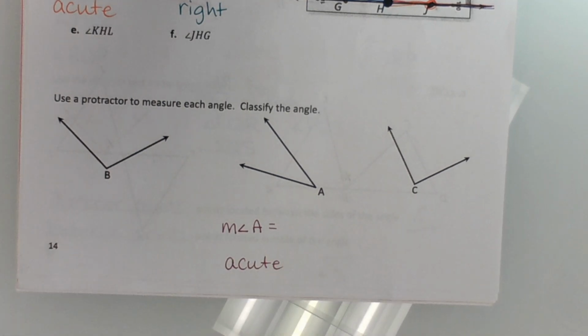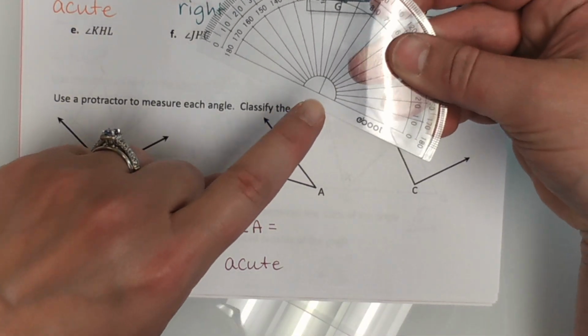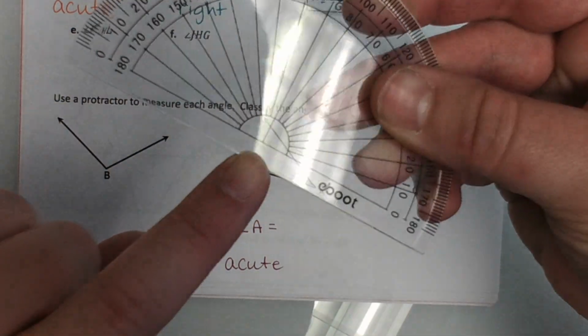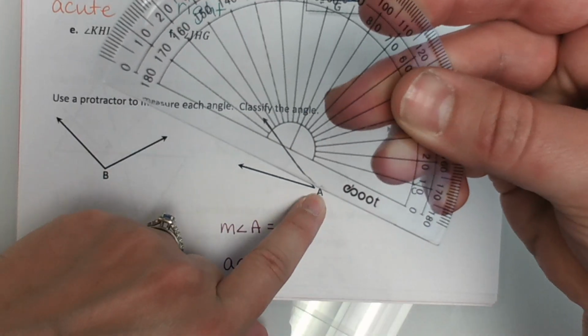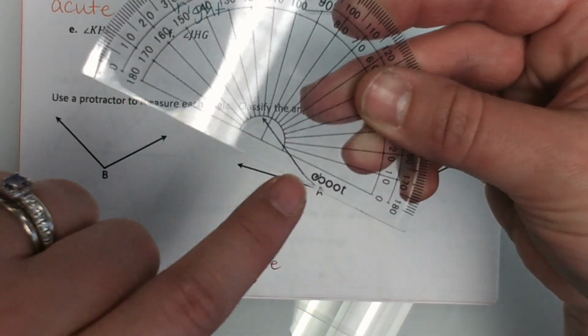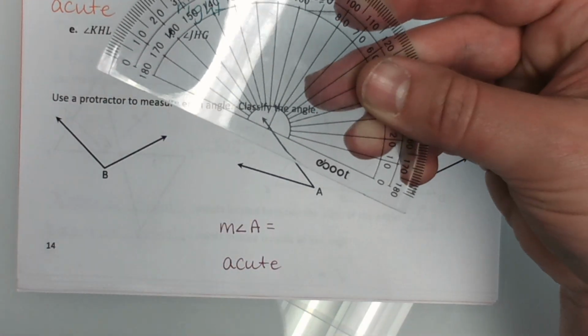Now you can use the fact that it's an acute angle to help you with its measurement and with which scale to use. Okay, to work with the protractor. The middle thing has to go on the vertex. Kind of see where they cross right there? It's a little hard to see on screen. That goes on the vertex. One of these base lines goes along one of the rays. It doesn't matter which one.